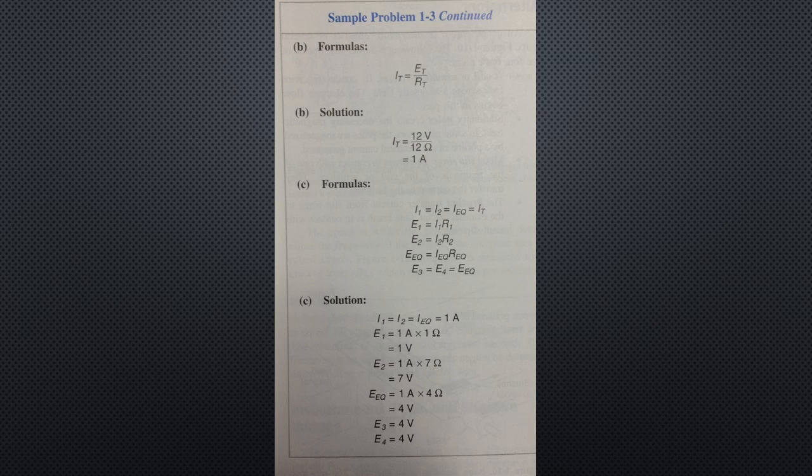Working the problem using the formula current total equals EMF total divided by resistance total. In this case, we get current total equals 12 volts divided by 12 ohms, or 1 amp. Continuing on, the current at 1 equals the current at 2, which equals the current at EQ, which equals the current total.